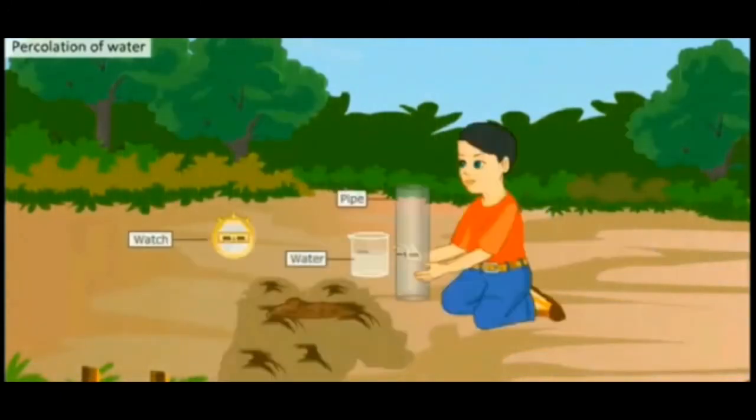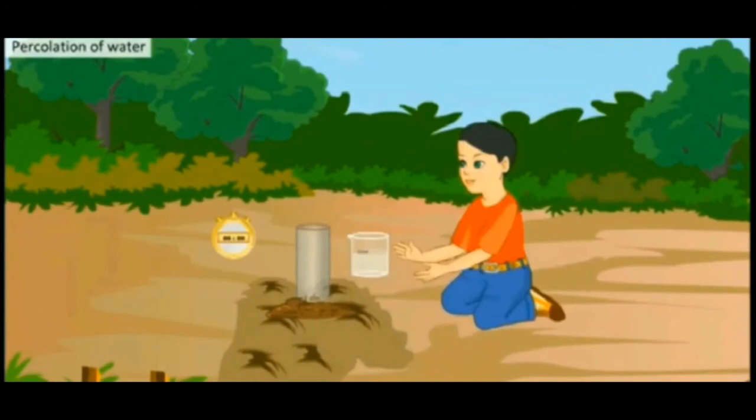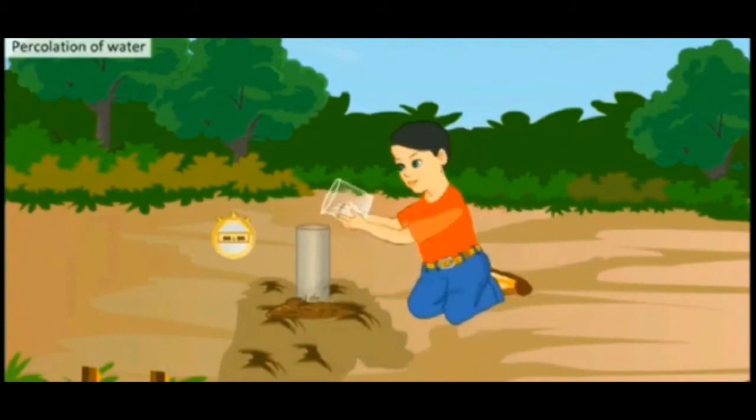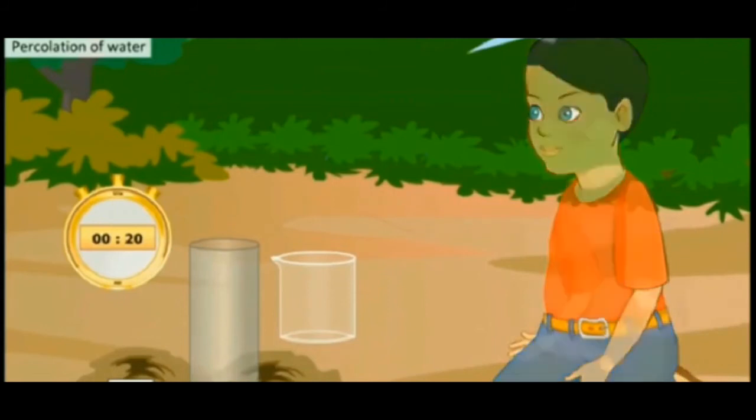Now, let's do an activity. Take a hollow pipe having a diameter of 5 cm. Place the pipe 2 cm deep in the ground. Pour 200 ml of water in the pipe and let the water percolate slowly. Note the time when you start pouring water, and when all the water has percolated, note the time again.